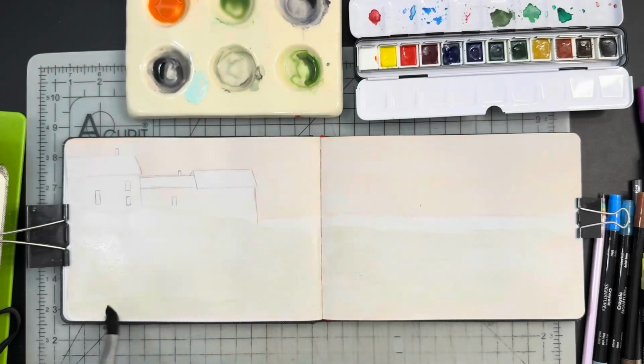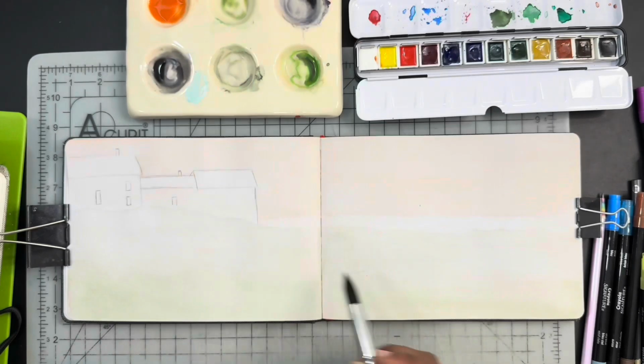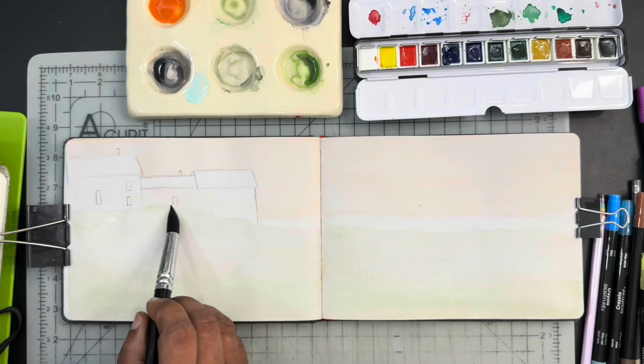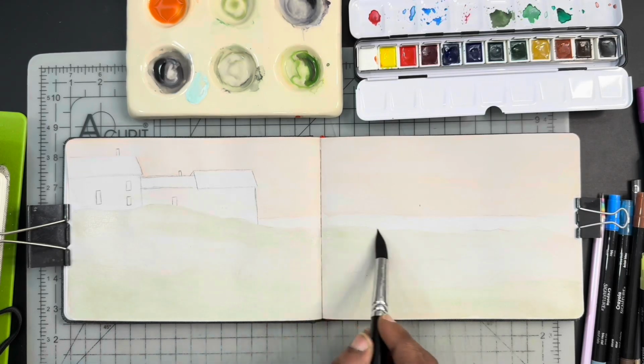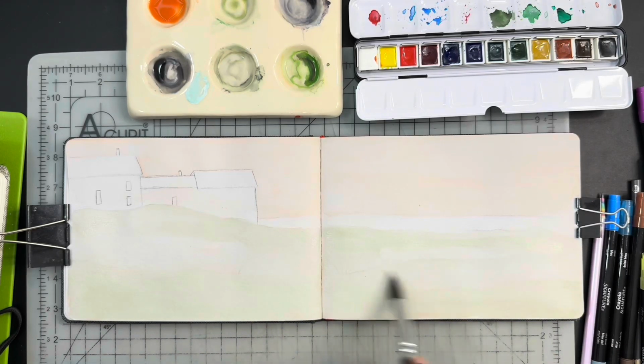Next, I moved on to the foreground with a really wet mixture of ultramarine blue and lemon yellow. I made an earthy green color and applied it to the grass area of the composition. As I do this, you will notice that I apply more paint in some areas than others. This is done to add more depth here and there, leaving the foreground with some form of dimension.